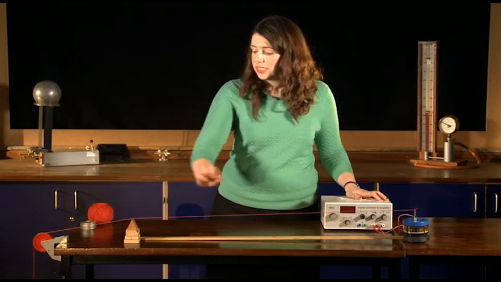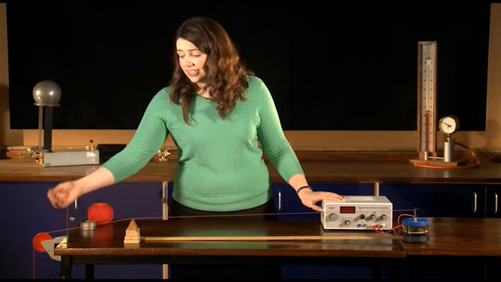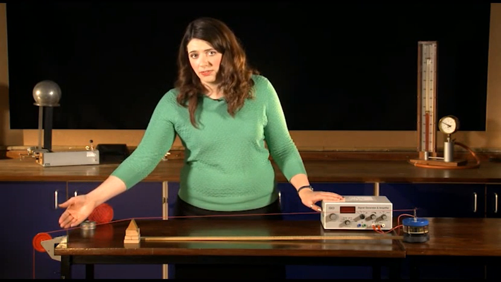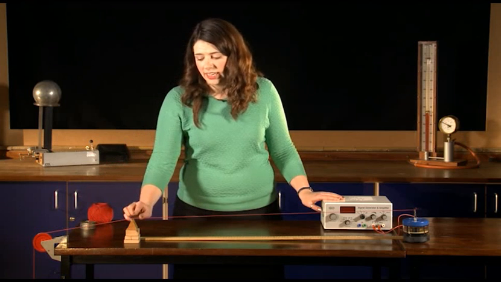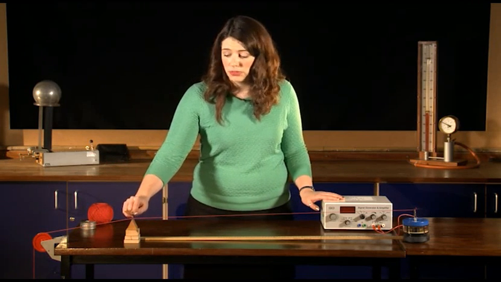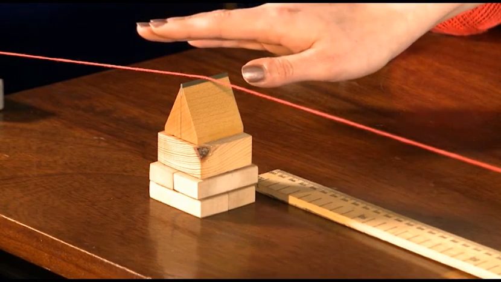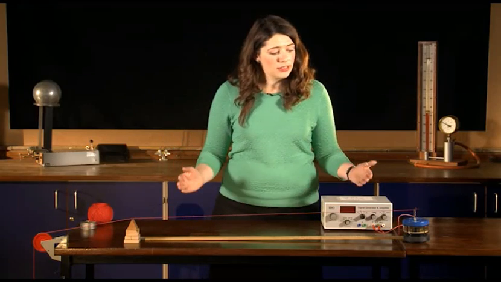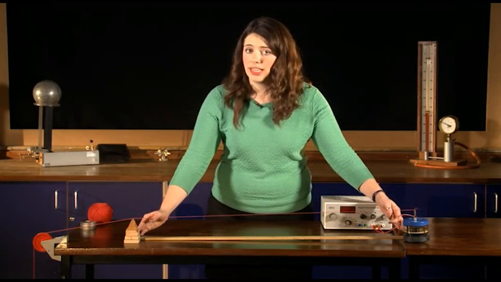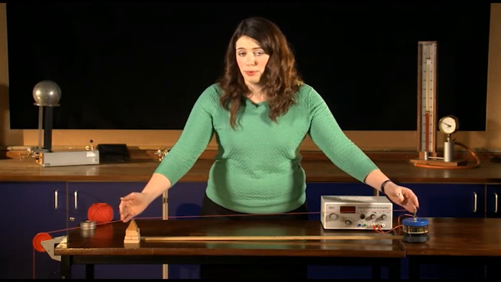The string is also attached at the other end to a weight attached to a pulley. Now, this provides the tension for the string and allows it to vibrate. Finally, I have here a wooden bridge, and that wooden bridge is the point at which the wave will stop. After that, the vibrations are generally not going to bother the string. Now, I've set this wave up so that it is 1 metre in length. There is 1 metre between the generator and the bridge.